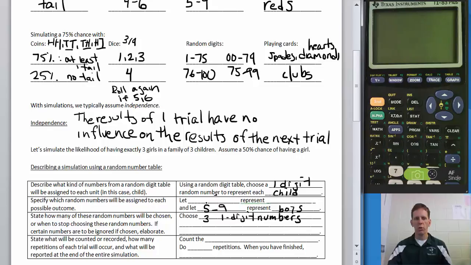Now I suppose one thing that you could do is you could say, well, I'm going to just use the numbers 1 and 2. 1 for boy, 2 for girl. We'll ignore 3 through 8 or whatever digits you're ignoring. If you're ignoring digits, you state that here. We're using all possible digits between 0 and 9. So 0 to 4 for girls, 5 to 9 for boys. We're not skipping any, so you can just say choose 1 to 3 1-digit numbers.